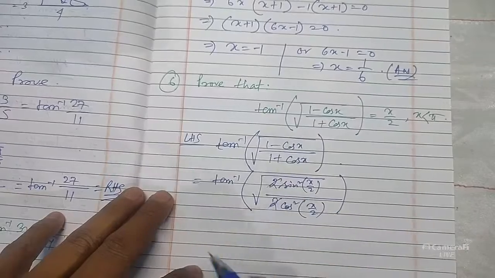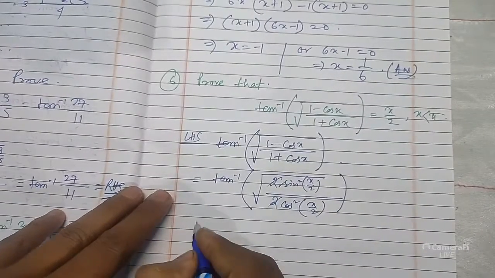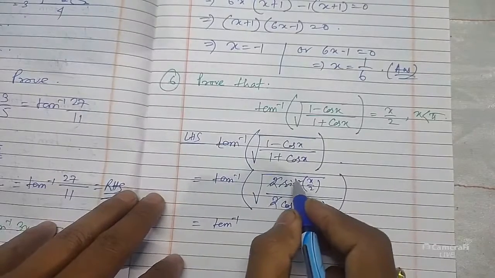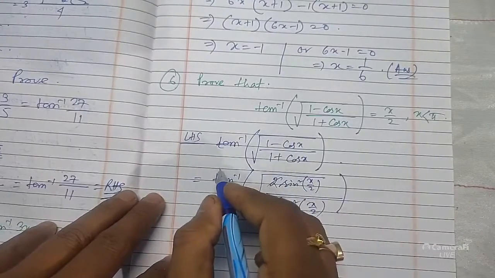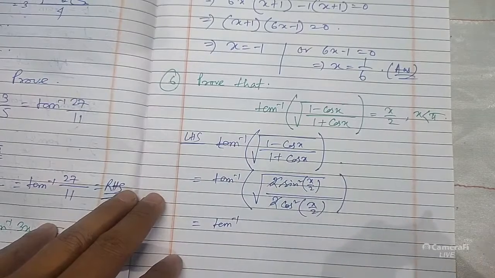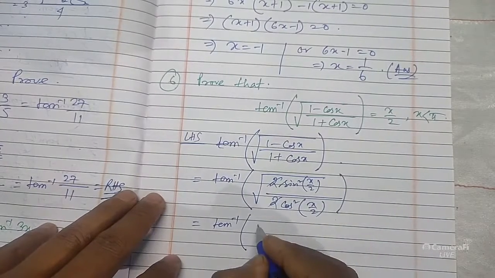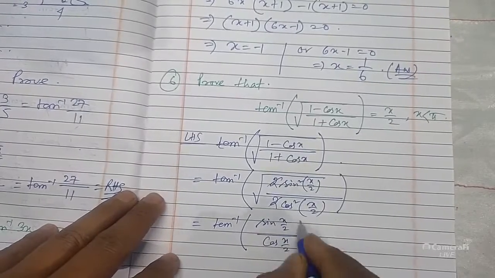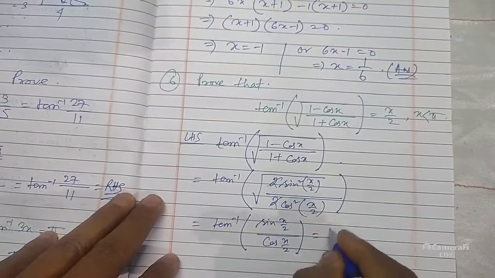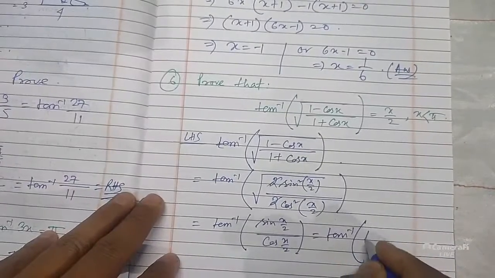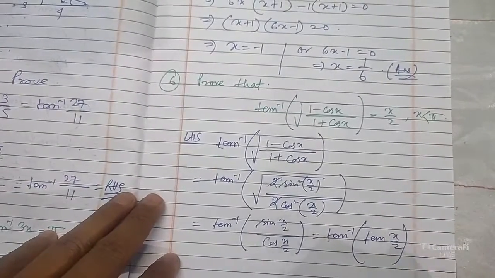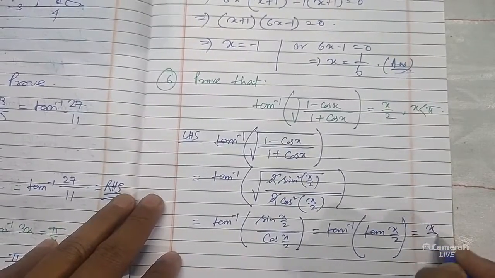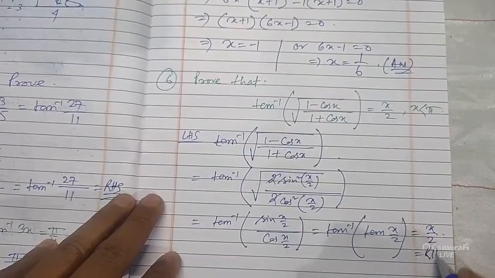So here 2 cancelled. So this is coming tan inverse. Now if you bring this sine square out from the root, it will become sine. So sine x by 2 by cos x by 2. That is tan inverse tan x by 2. Now tan inverse and tan cancels, so this is equals to x by 2 equals to RHS.